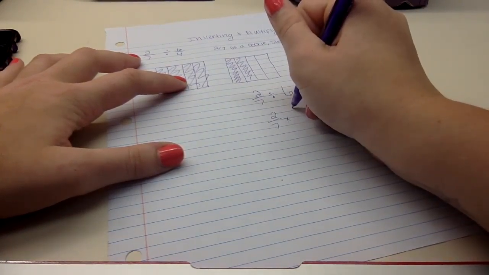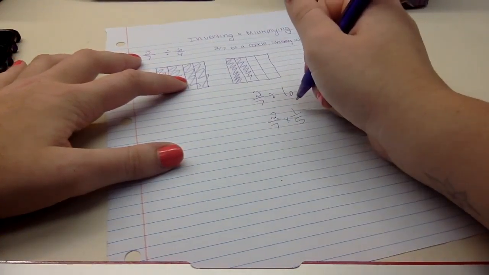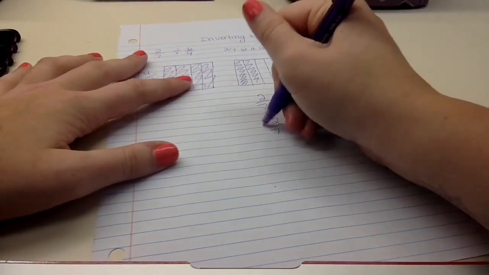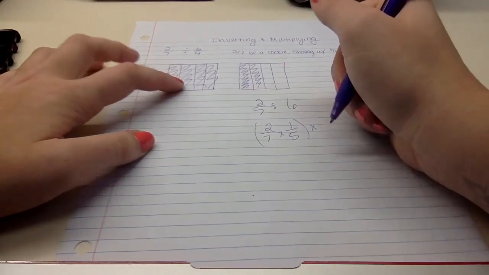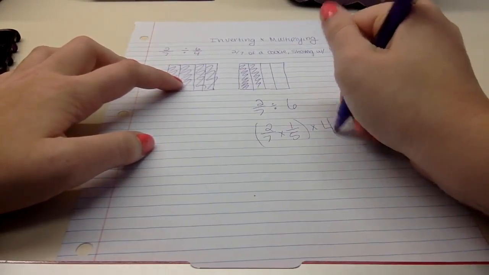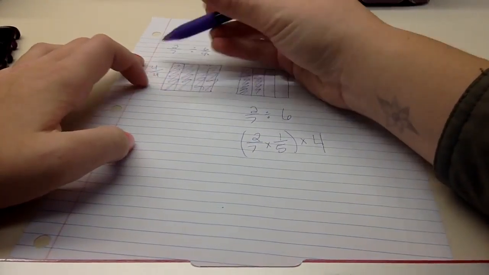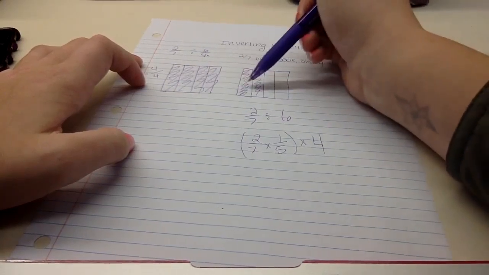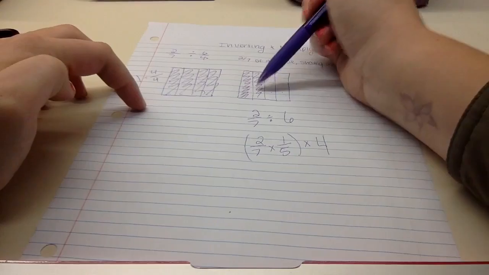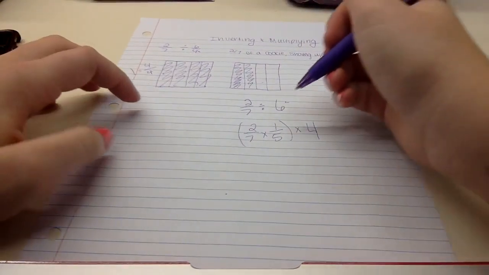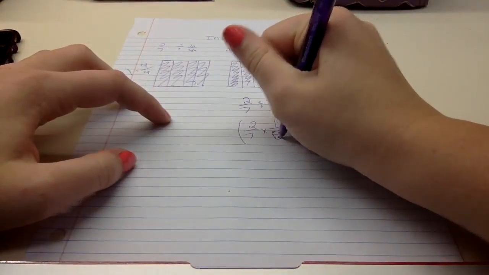Dividing by 6 is basically timesing by 1/6. And then we're going to multiply it by our whole, which is 4. The 4 is our whole because that's what makes up the class, even though we're only considering 6 parts of it.